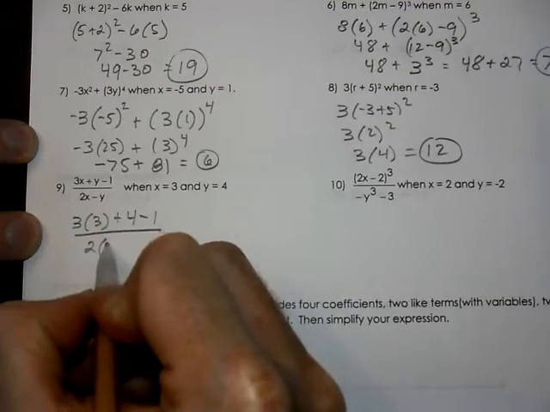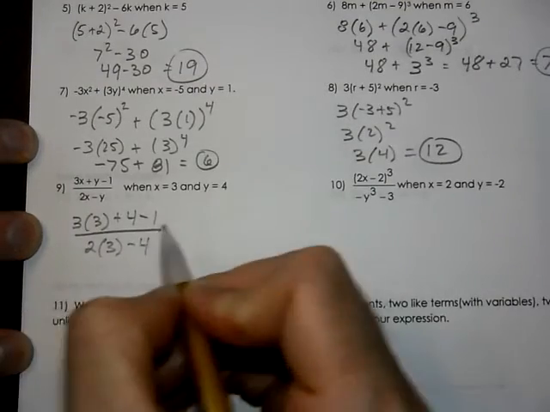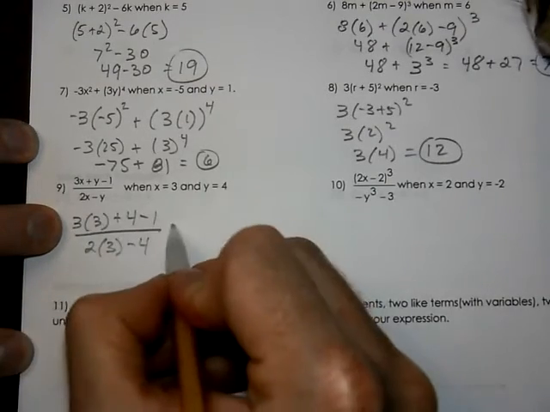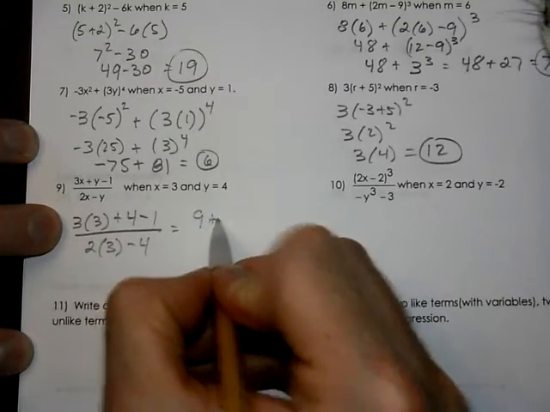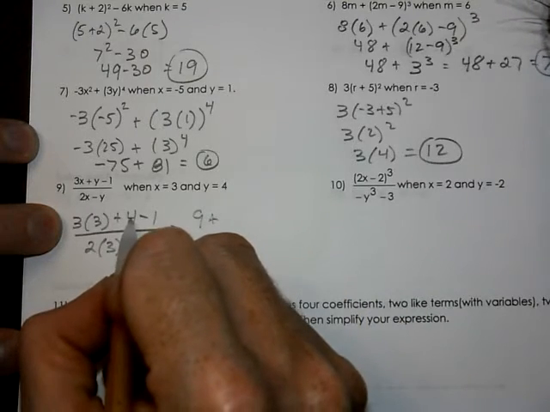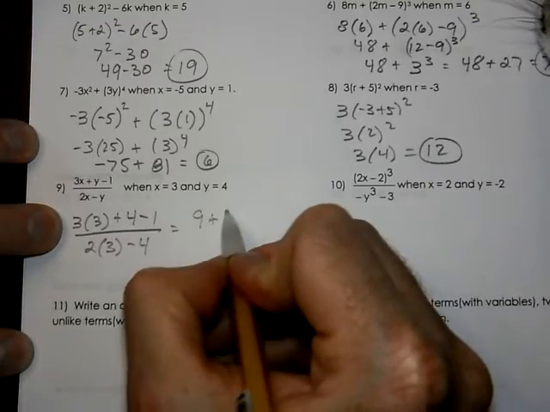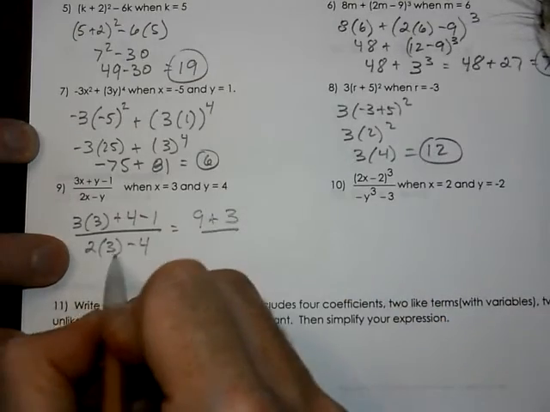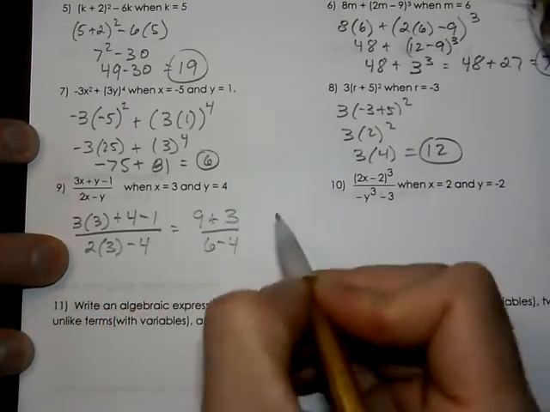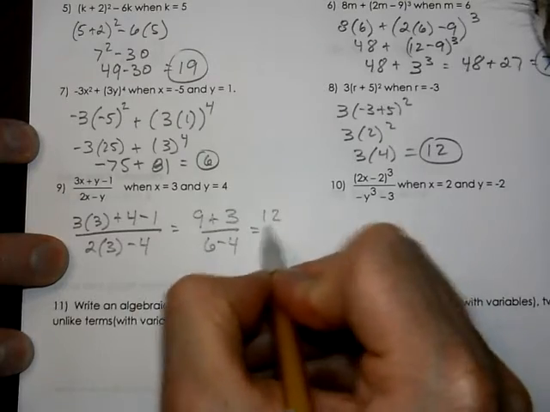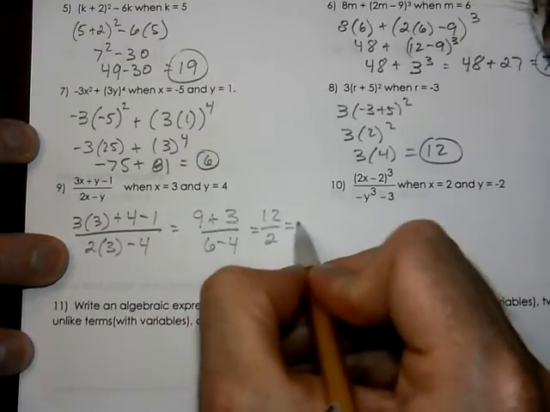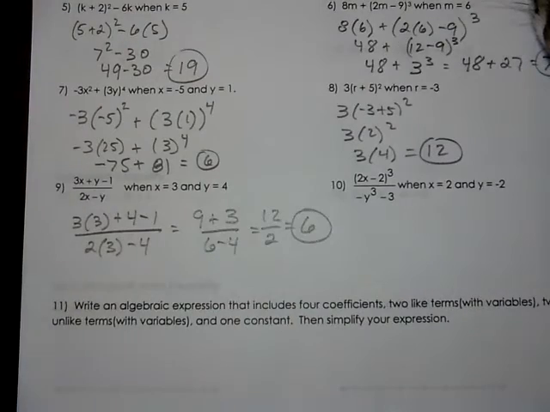Plug your numbers in. 3 times 3 is 9. If you want to group these two together, you can. 6 minus 4. That gives you 12 over 2, which is a total of 6.